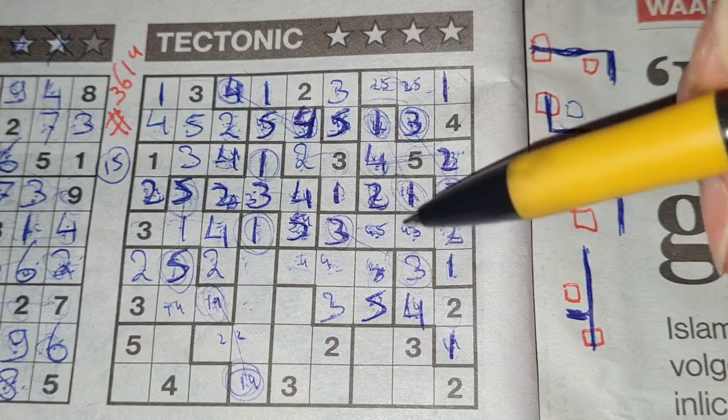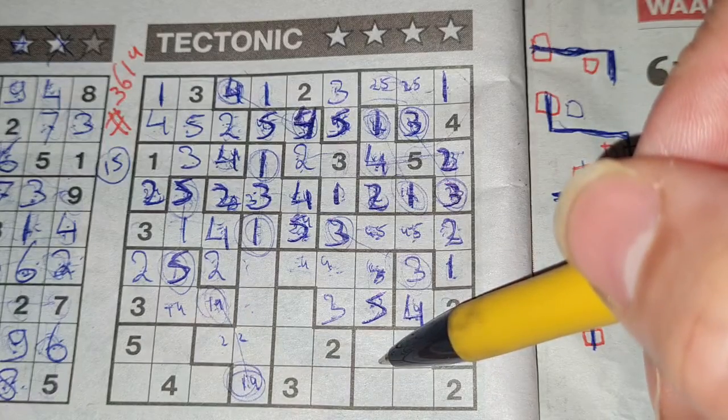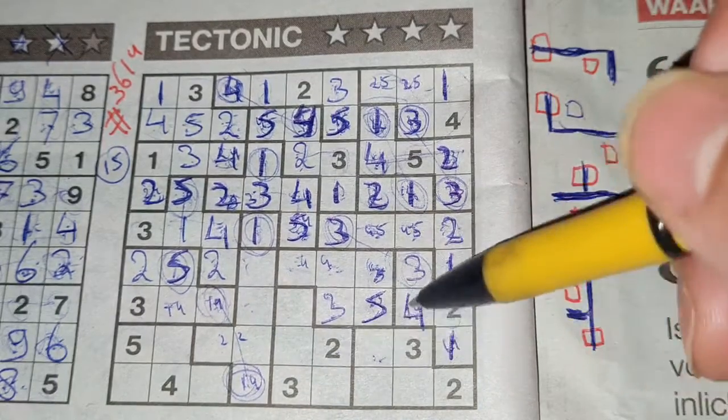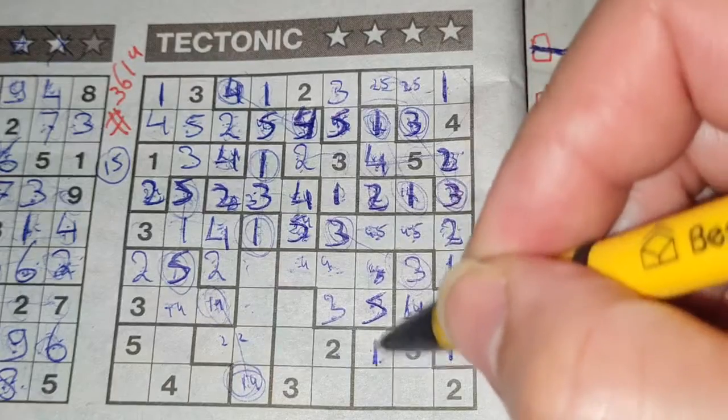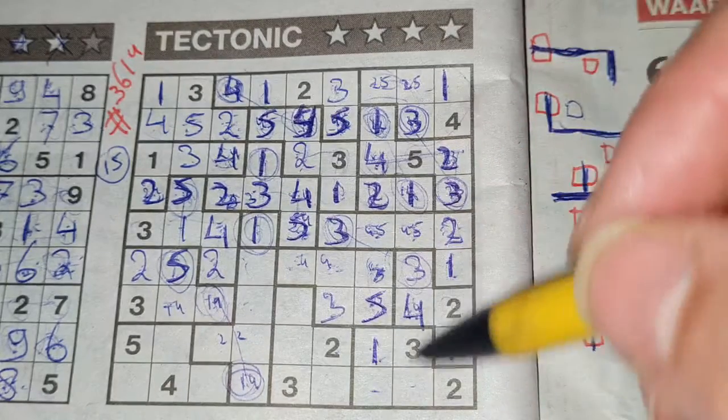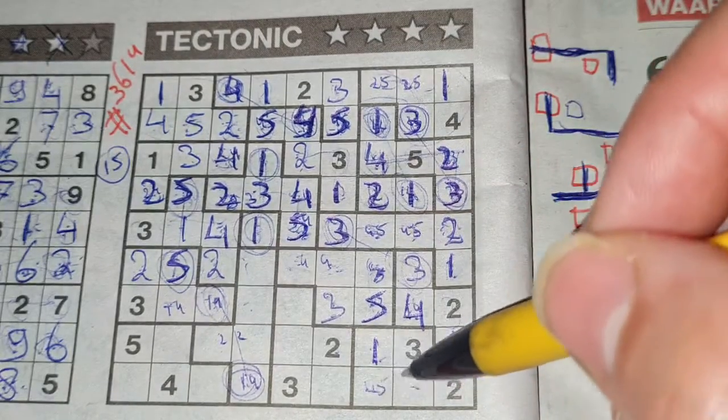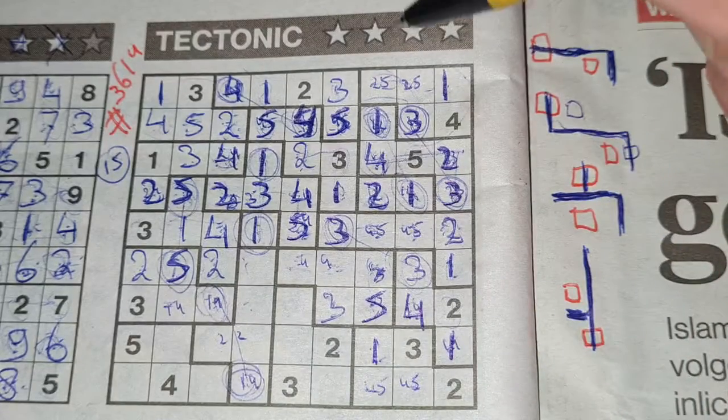Alright. I think this box should be a 1, because it can be 2, can it be 3, can it be 4, can it be 5? Yes, definitely a 1. 2 numbers left in this area for numbers 4 and 5. Let me mark those 2 boxes. Okay.